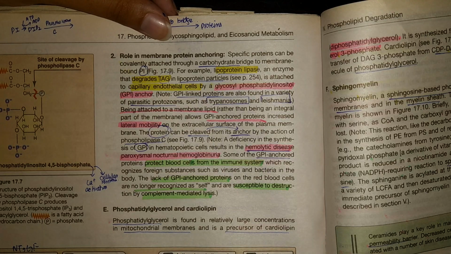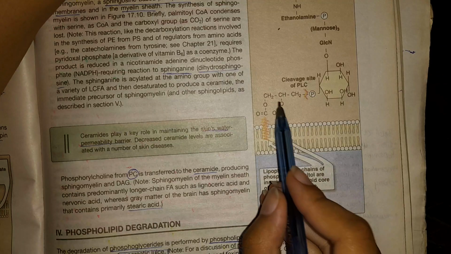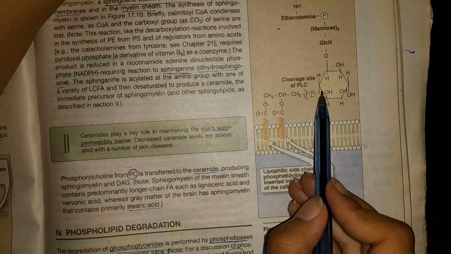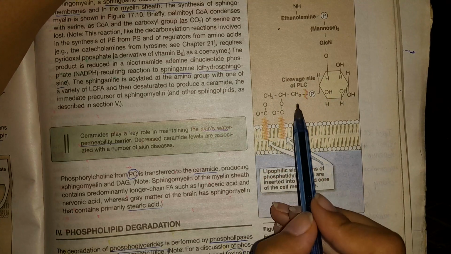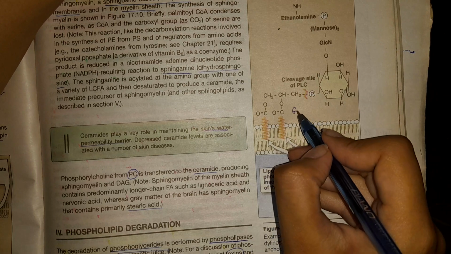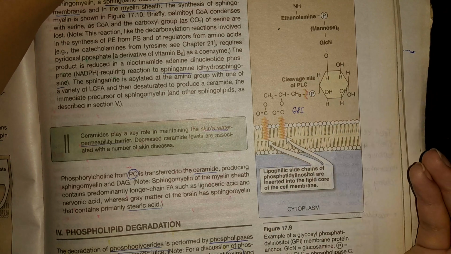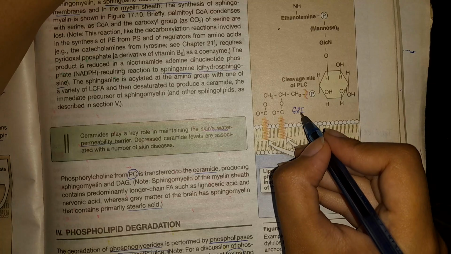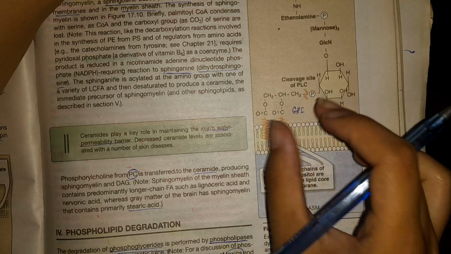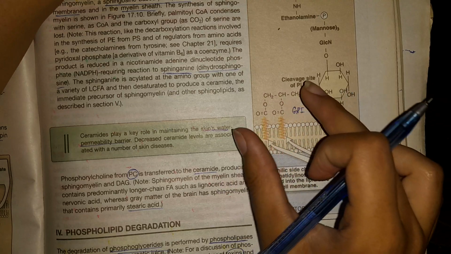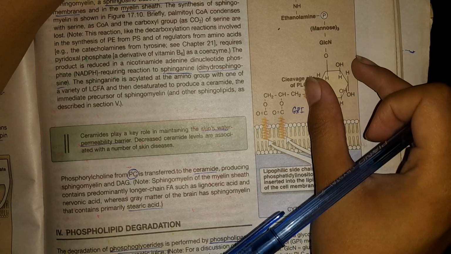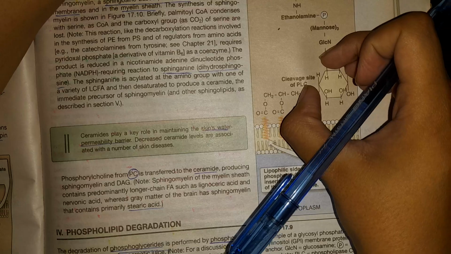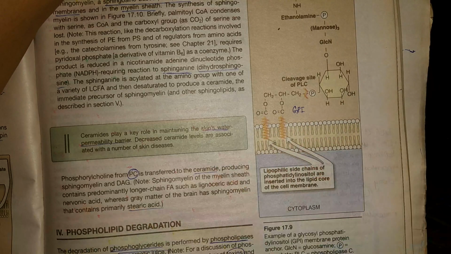So this is lipoprotein lipase, for example, and it is attached to the cell membrane by means of this GPI. What is this GPI? This is a glycerol phosphatidylinositol anchor, and it attaches lipoprotein lipase, an enzyme which degrades triacylglycerol, to the cell membrane.